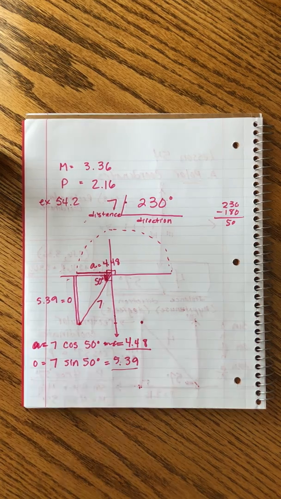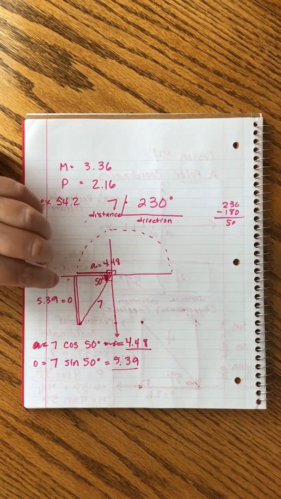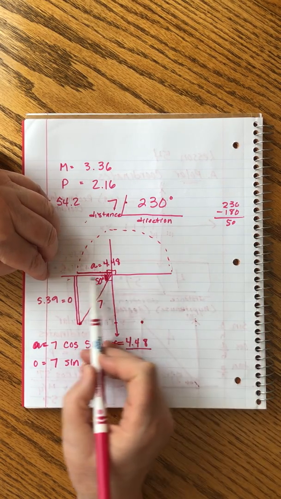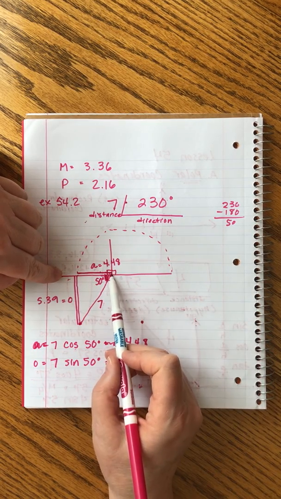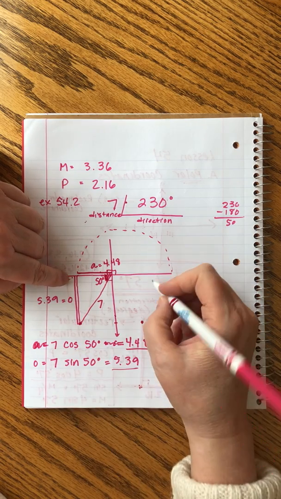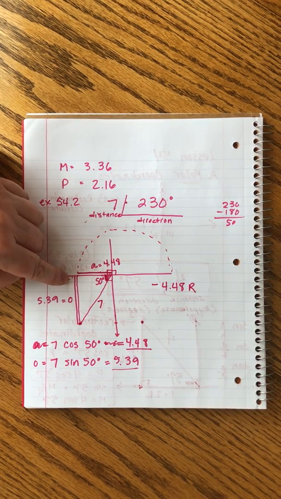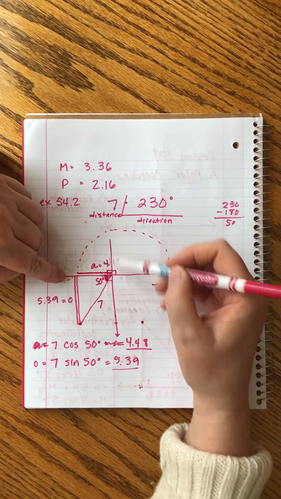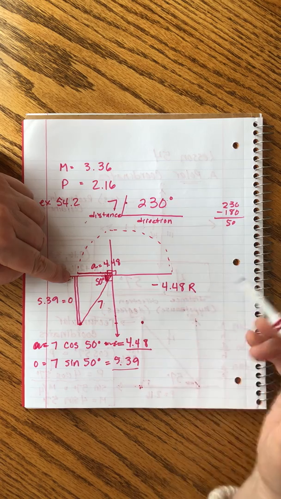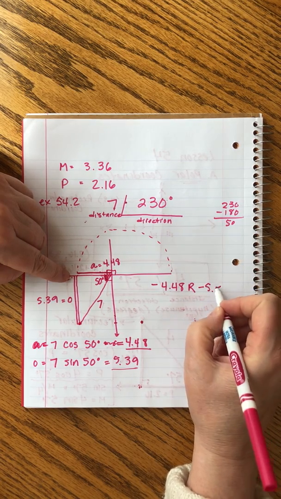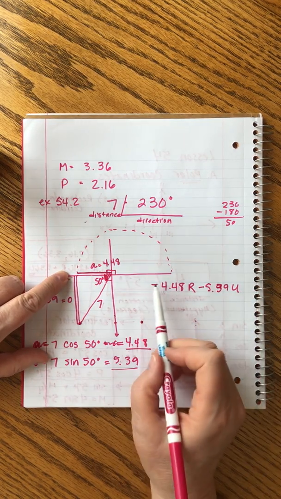Okay, so now that we have those sides calculated using our trig functions, the only thing we have left to do is write this in the proper notation. So first we look at the distance on the right, or x-axis, and we see it's 4.48, but it's in the negative direction from the origin. So we write this as negative 4.48 to the right. And notice this is our up axis now. We're in the negative ups. Does that make sense? Because we go down from the origin. So we say negative 5.39 up. And that's our final answer.